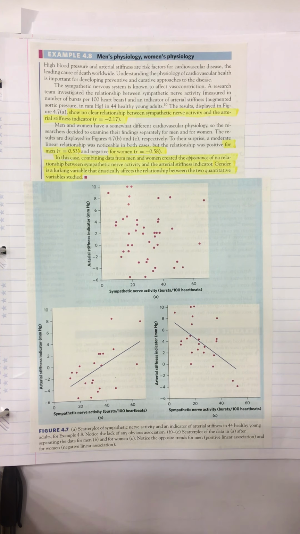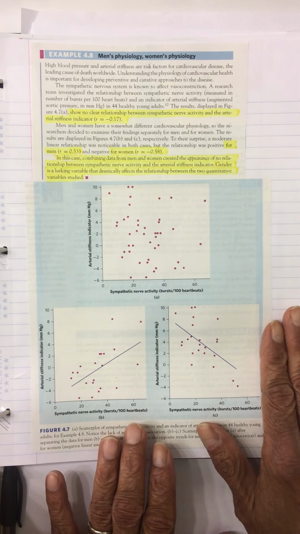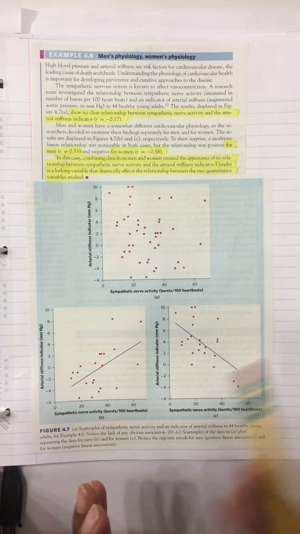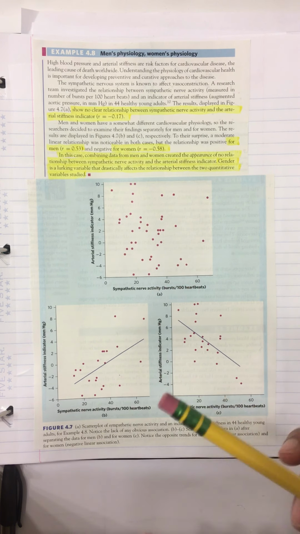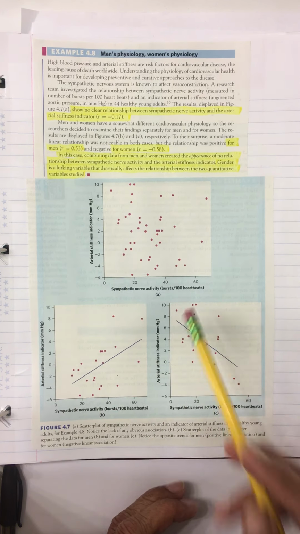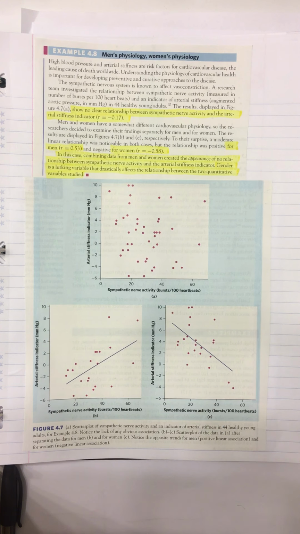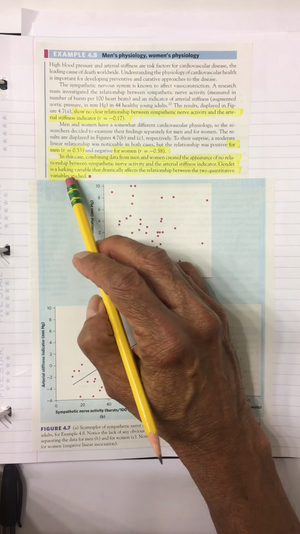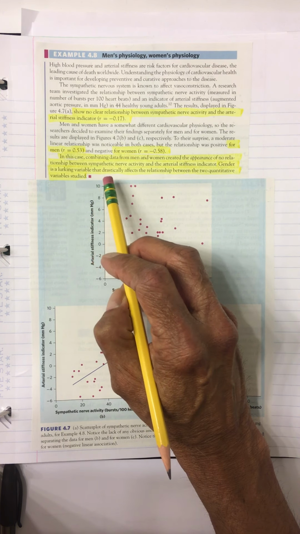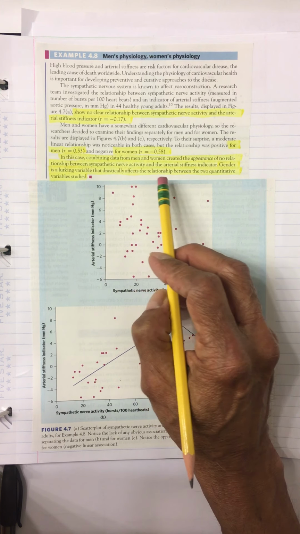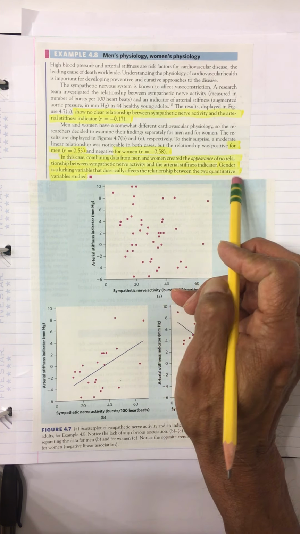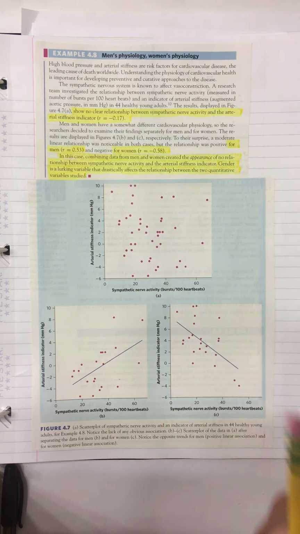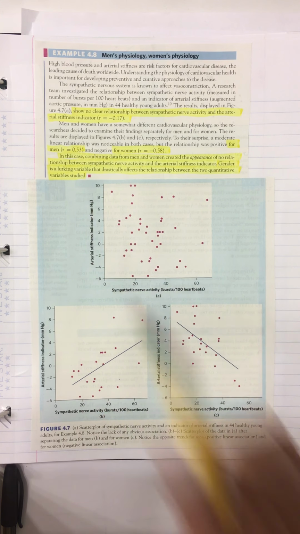If you ignore the gender, you see nothing actually, okay? In other words, if you want to study this, gender has to be a part of it. So basically the gender is a lurking variable that drastically affects the relationship between the two quantitative variables studied in this case, those two variables.